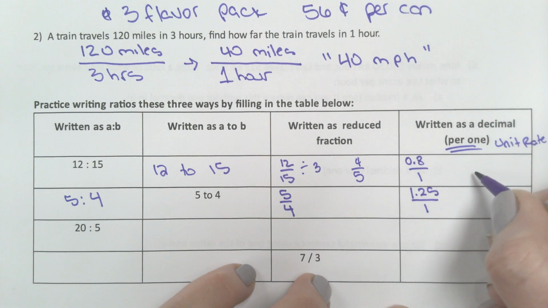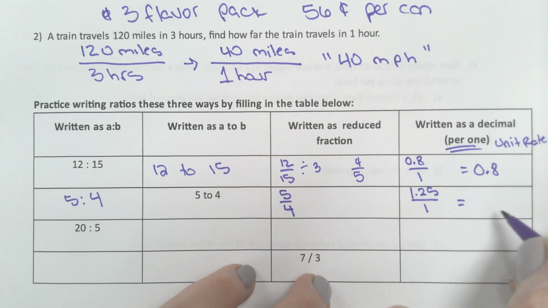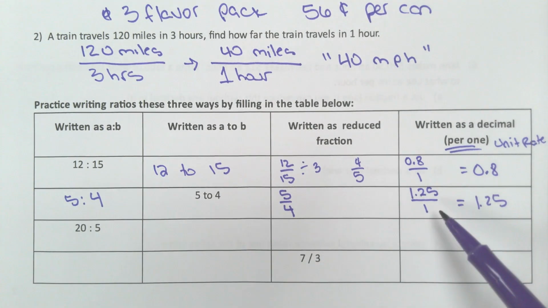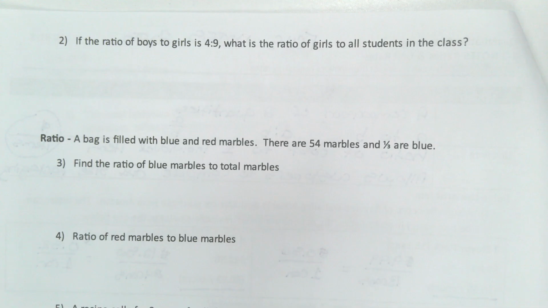So I know that putting it over 1 is not always necessary, that these are the same thing. But if it wants you to compare two things, you need to know and understand that that 1 is how much it is per one item. I'm going to hit the pause button and they're going to finish this.